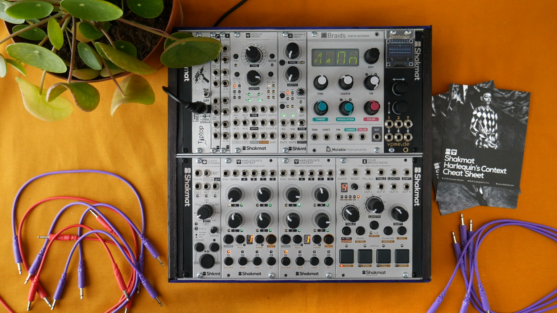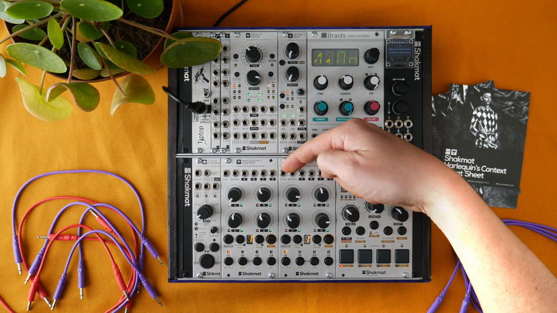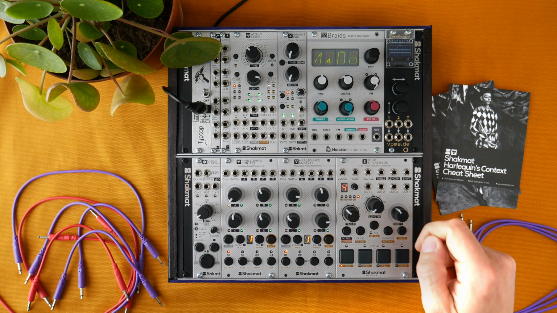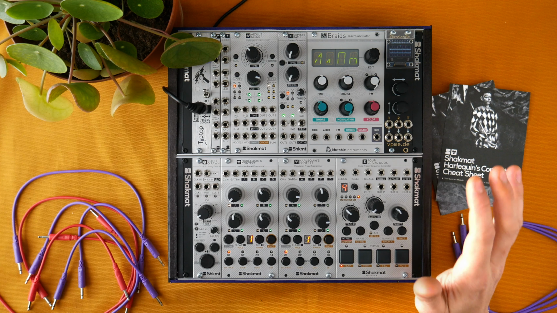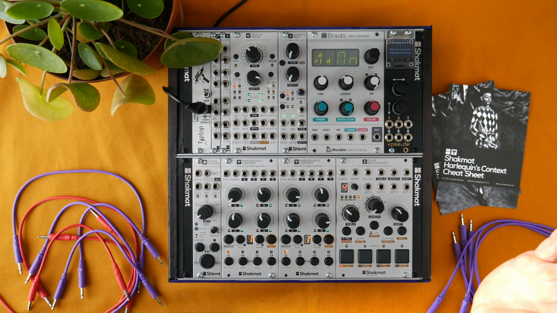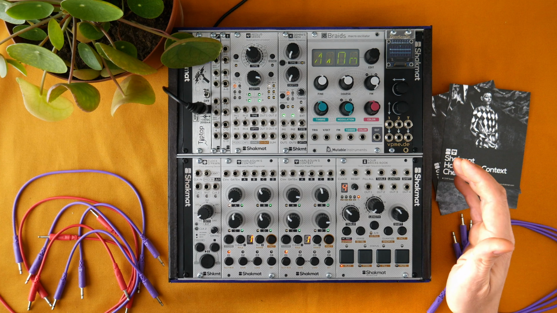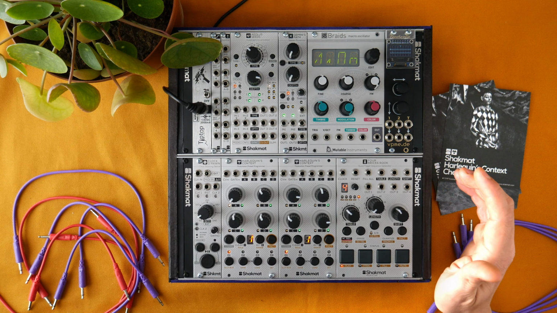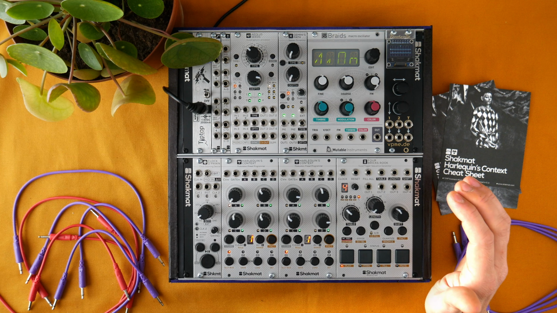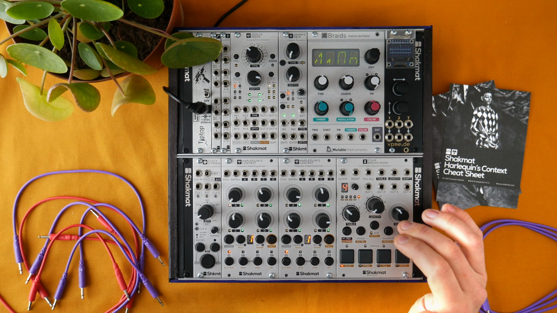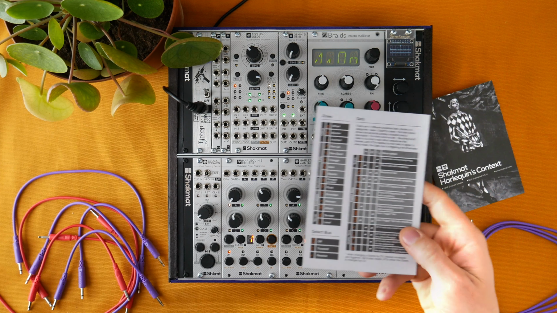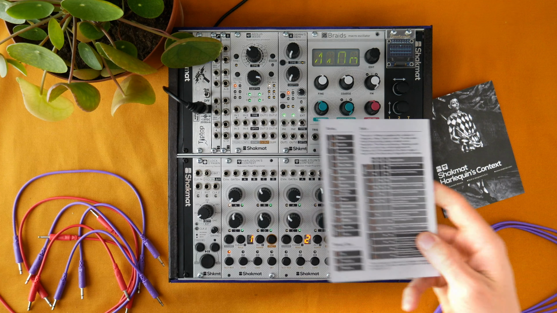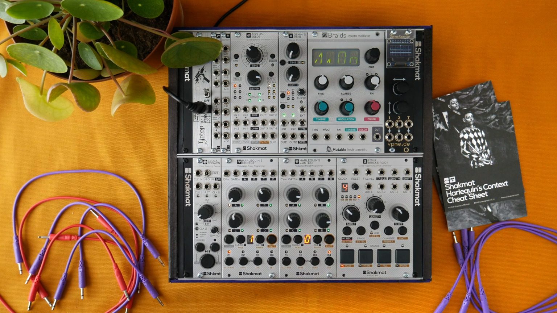Let's now talk about the sets. The sets define the way the CV and gate inputs interact with the module. The sets also activate some features, such as the morphing, clocking the LFO, or resetting the sequencer, for example. There are 14 sets: 2 basic sets, 8 expert sets, and 4 gesture sets. You can find all the sets on the cheat sheet delivered with the module. We really advise to stick first with a basic set and to go to expert and gesture sets when you fully understand all the features of the module.